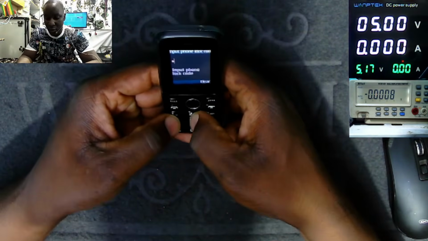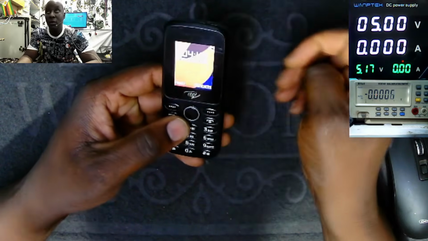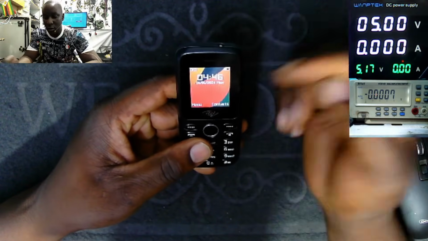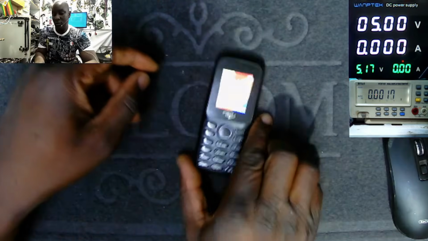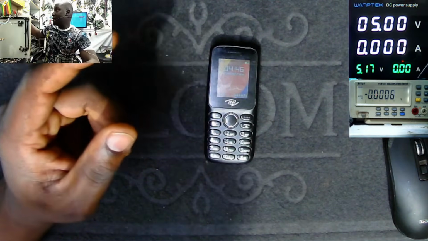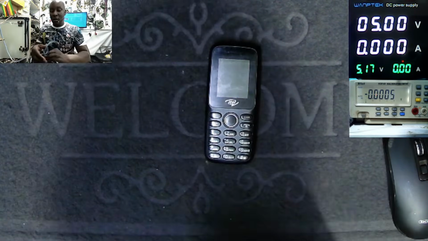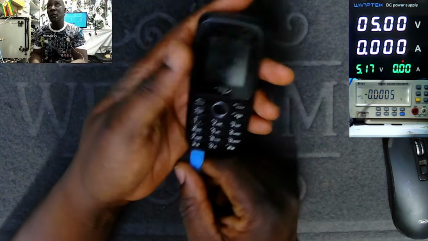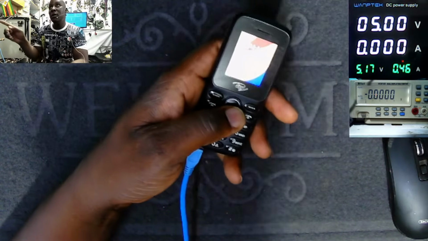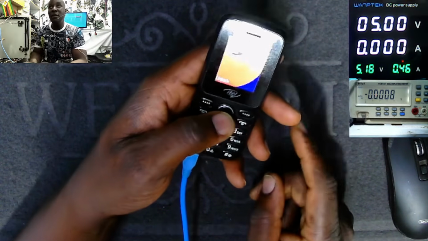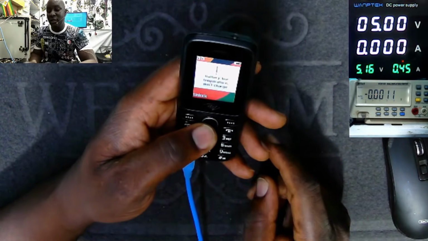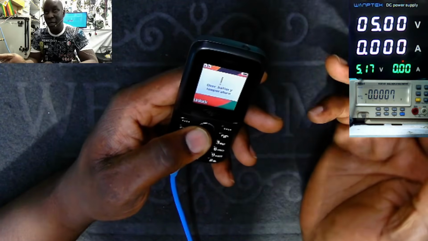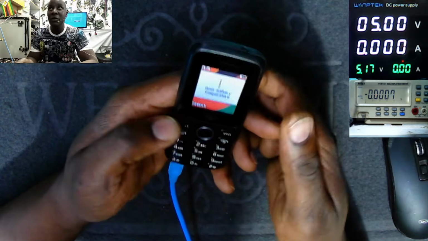He told me the pin: 1, 2, 3, 4. The battery is at 50-60%. I'll show you the error, the problem of this phone. Let's plug it on charger. It's taking 460 milliamps. It's charging. Let's just wait. You see this error message: over battery temperature. So how are we going to fix this?